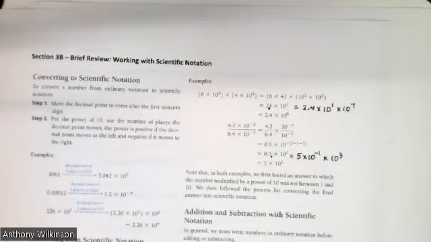Now note that in both examples, we first found an answer in which the number multiplied by a power of 10 was not between 1 and 10. So we then follow the process of converting the final answer into scientific notation. So keep in mind, scientific notation is where the first part must be at least 1 but less than 10, and the other part has to be multiplied by a power of 10.